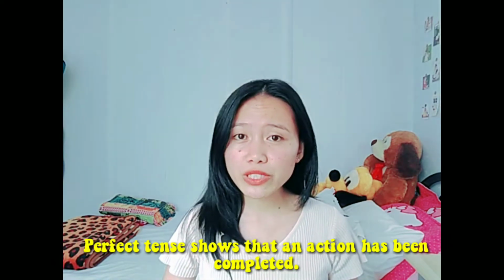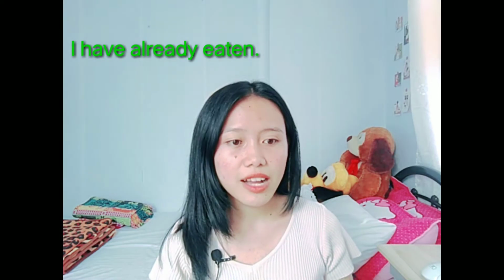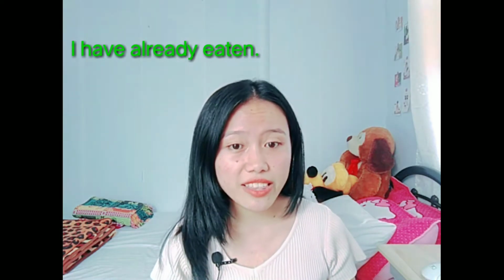Perfect tense. The word perfect tense shows that an action has been completed. Perfect means finished or complete. They are present perfect, past perfect, and future perfect tense. Perfect tense generally focuses on how a past action affects the present. For example, I have already eaten. This sentence suggests that the speaker is not hungry.